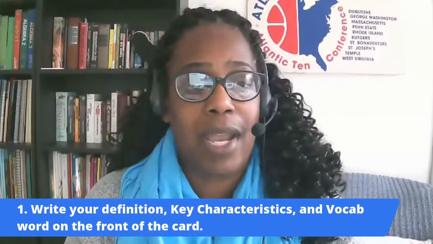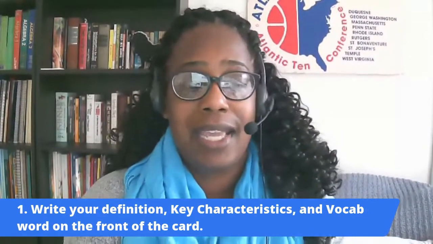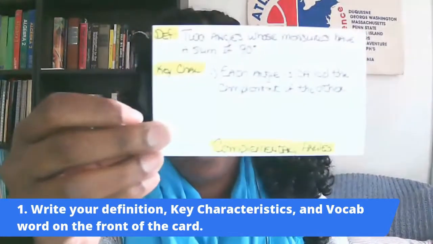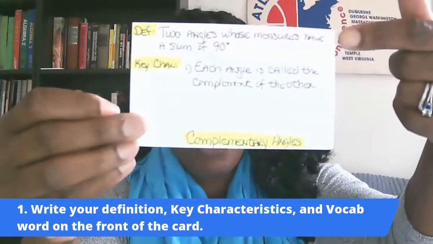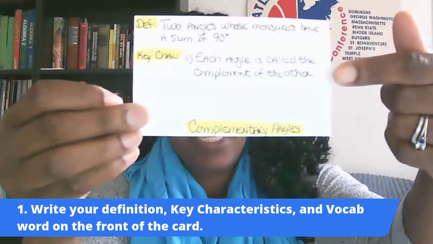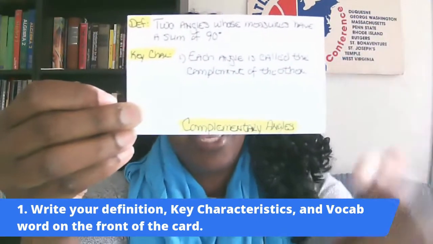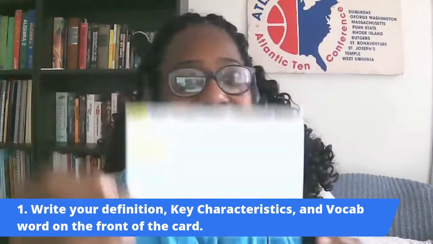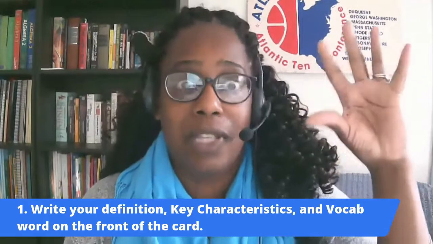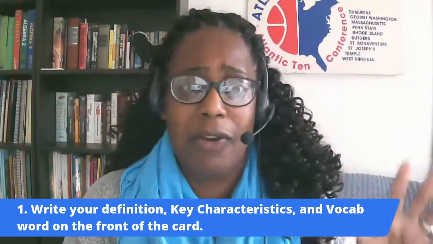On the very front, you are going to write the definition and the key characteristics. If I take a look at my complementary angles card, I have my definition on the very top, the key characteristics underneath it, and then the vocabulary word right at the very bottom. I like to use highlighters so it can really pop and stand out, because I know after a while everything kind of gets bunched up.